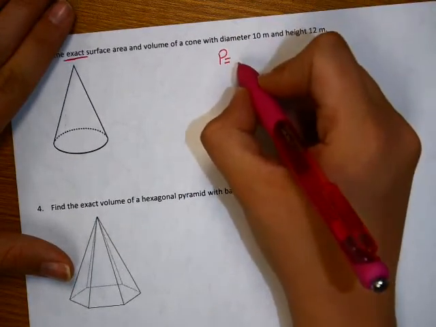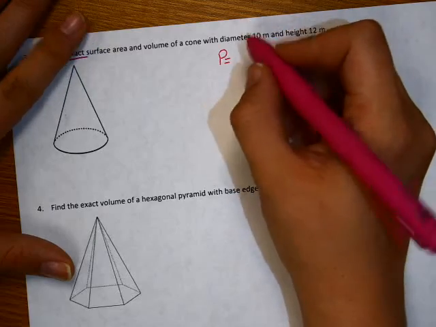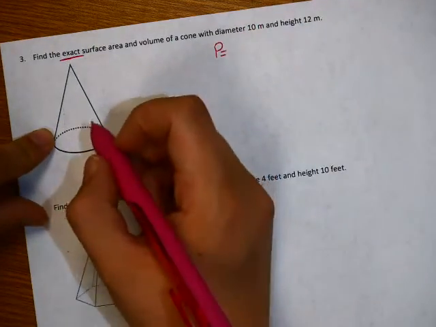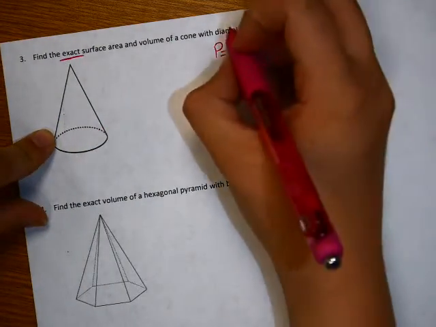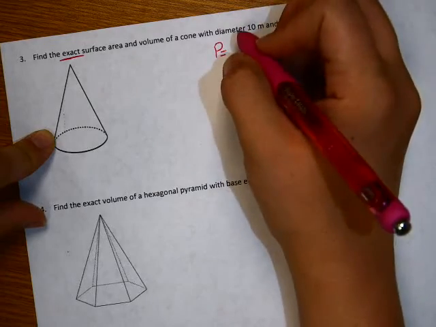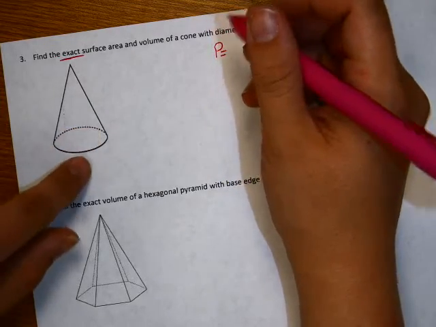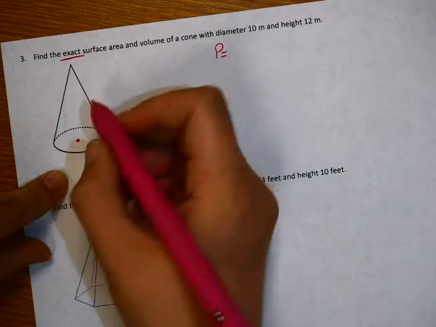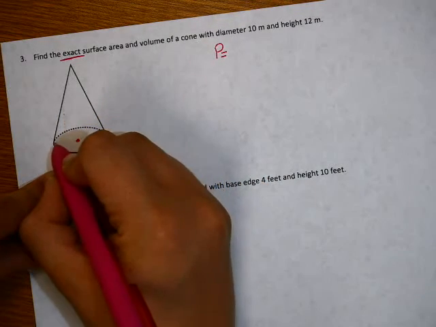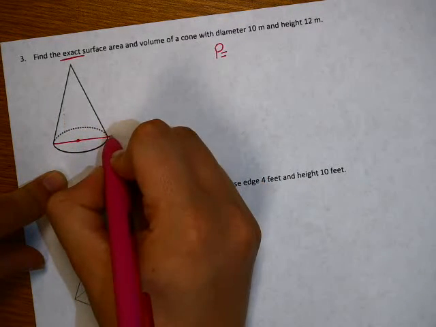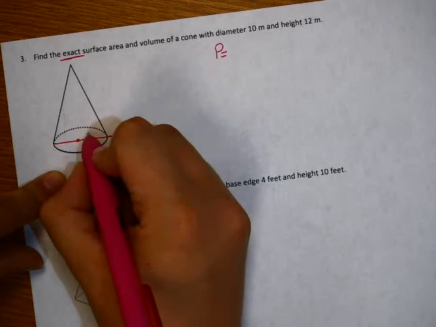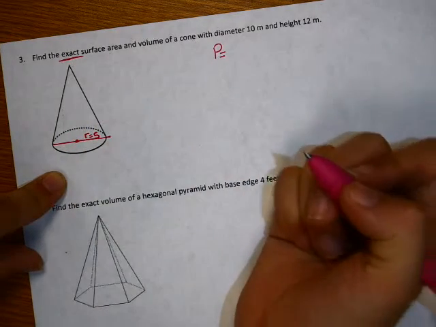So we need to find the perimeter, which in this case would be the circumference, because we have a circular base. So we have a diameter of 10 meters, which means the radius will be 5 meters.